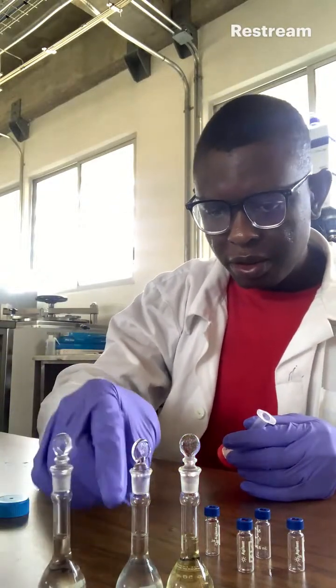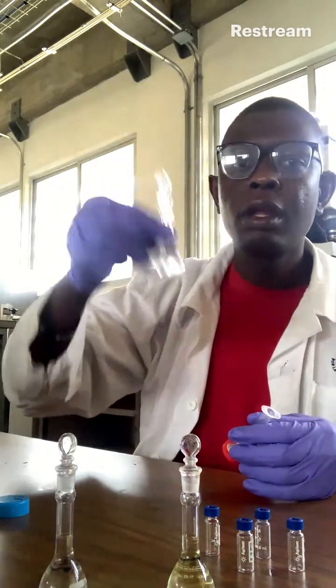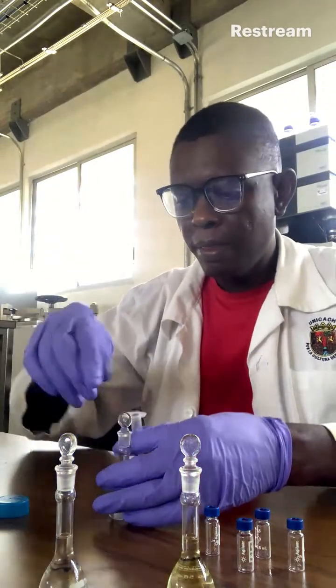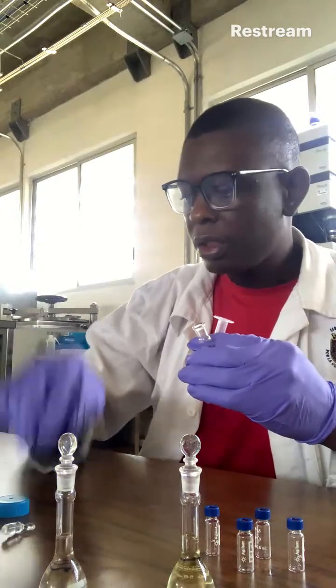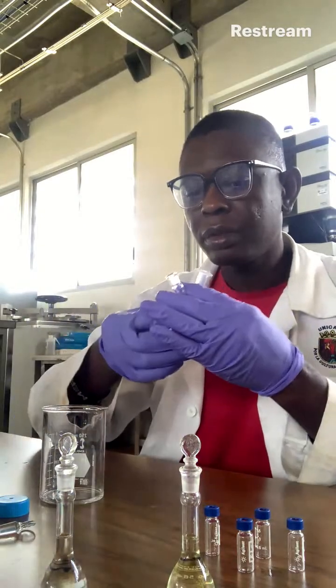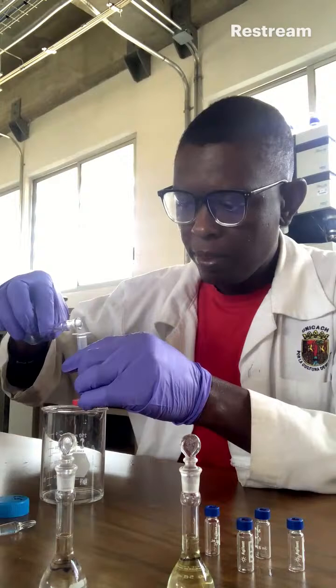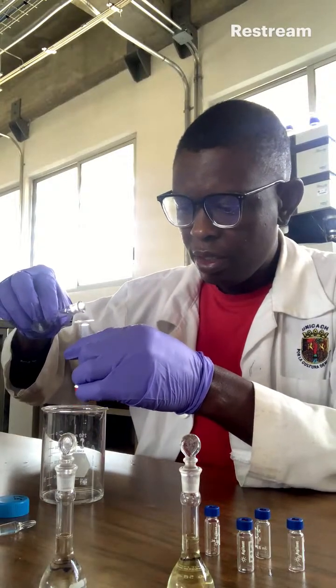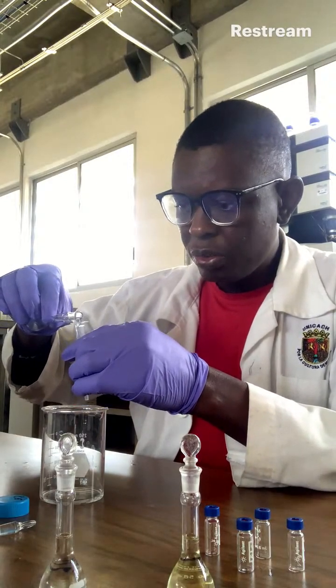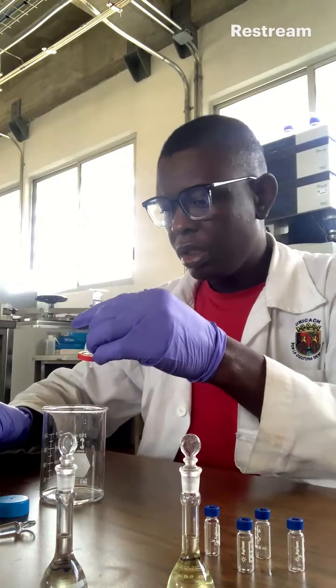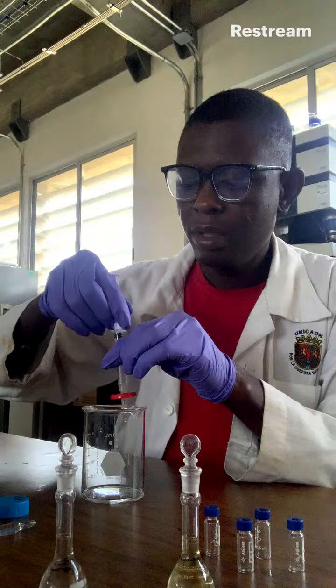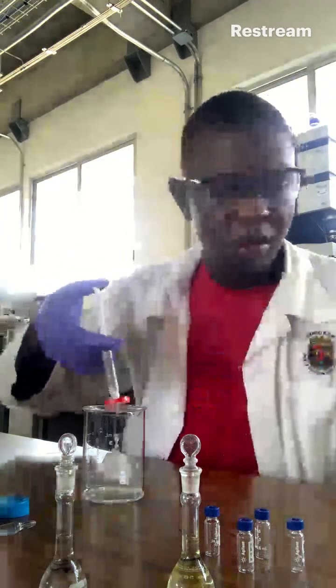So I'm starting with GC sodium. I'll take some little part of it. I want to wash the syringe.